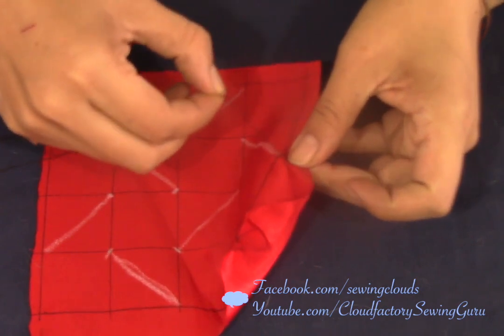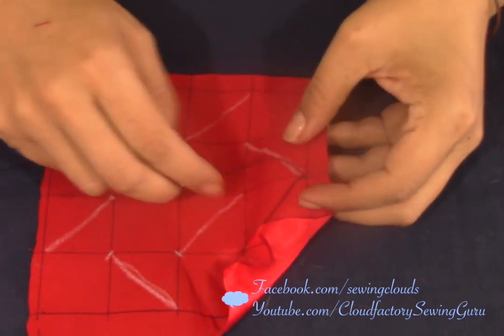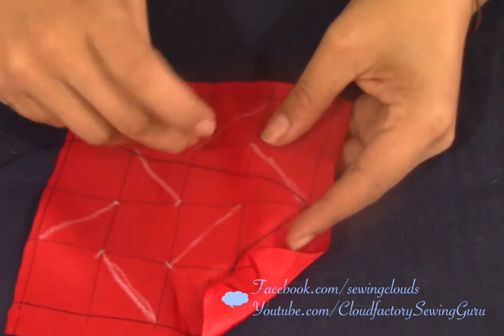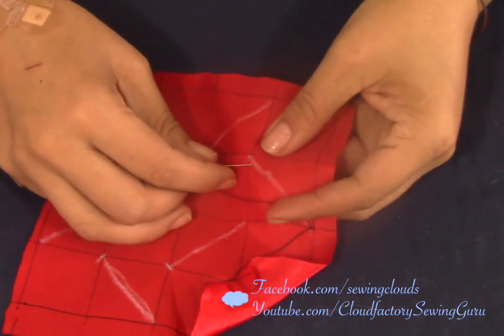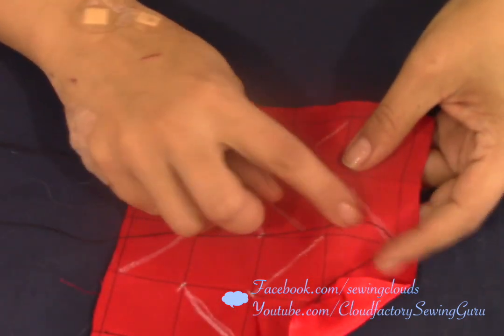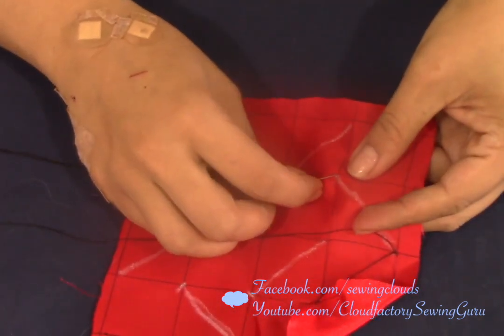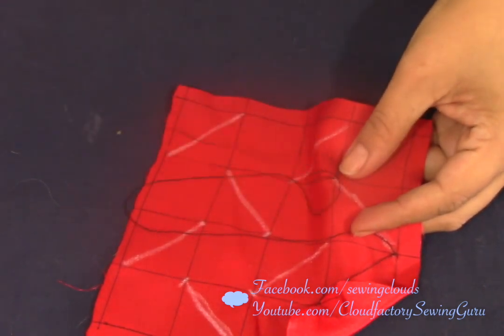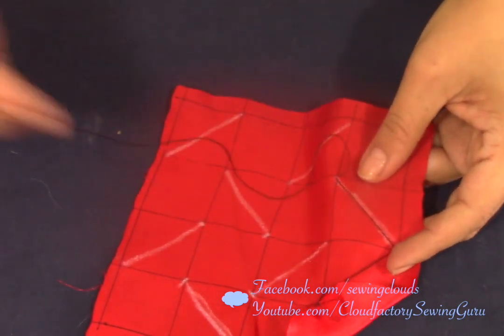Now I have the thread in the starting point of my next unit and I can't pull it, as you can see. Bring the thread following the line of your unit and give a stitch in the next corner, like this.